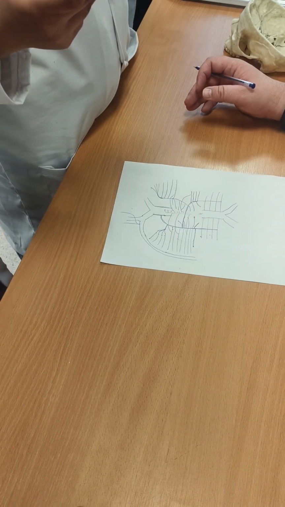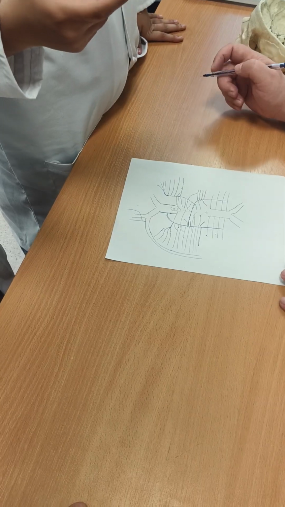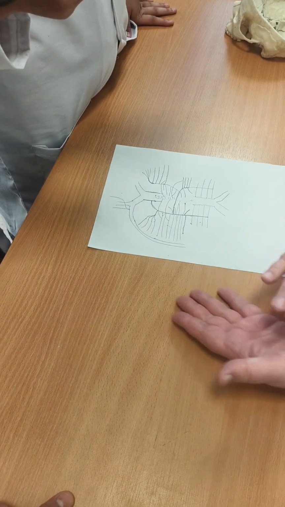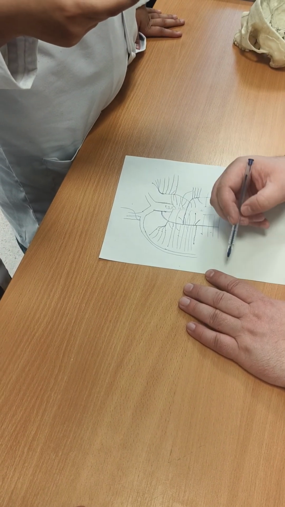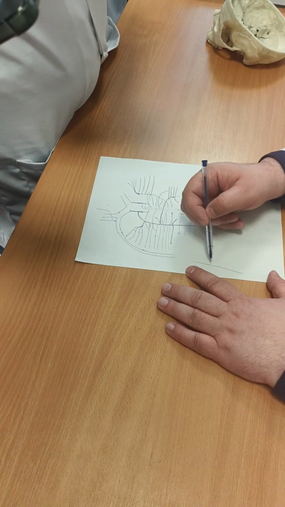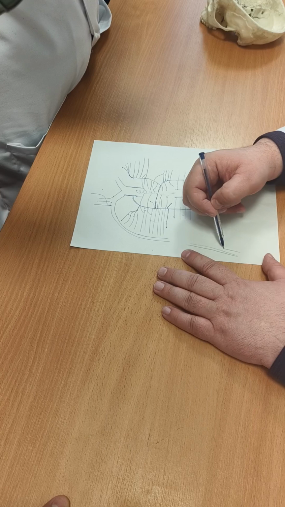What is it? One artery has two of the same veins. For example, in the forearm we have arteria radialis, and near the radial artery we have two vena radialis, two radial veins.